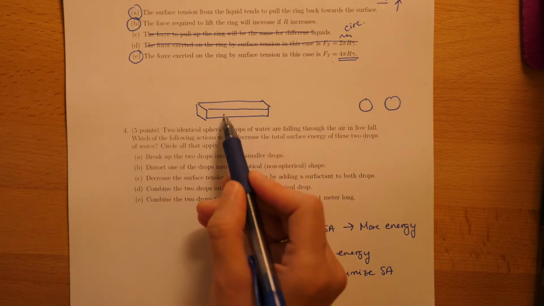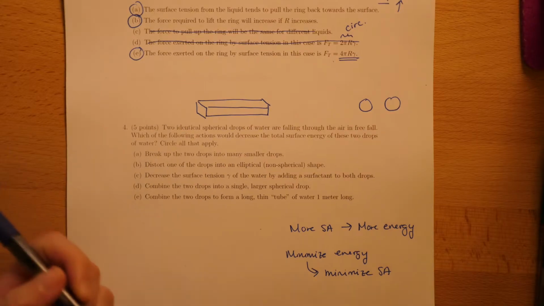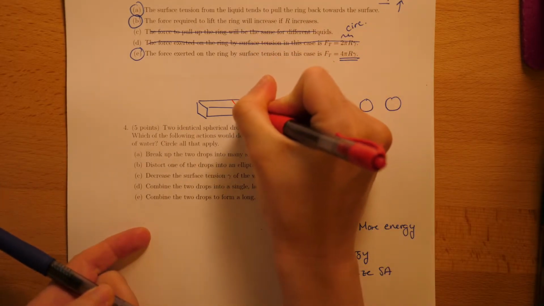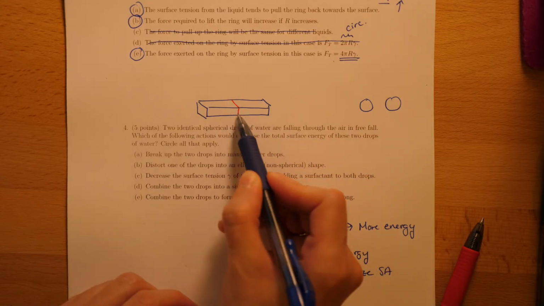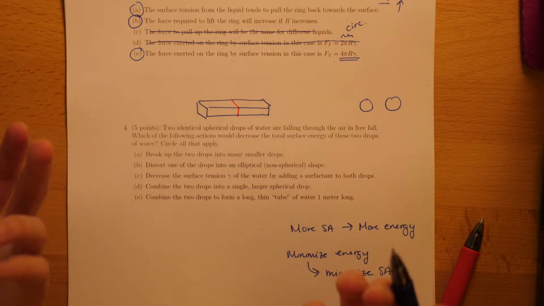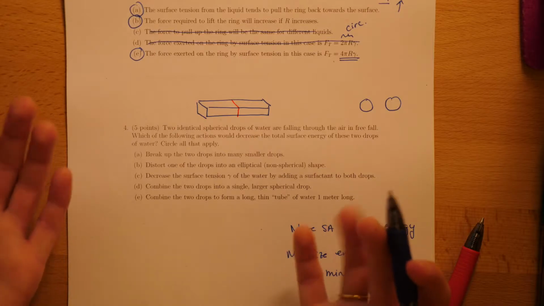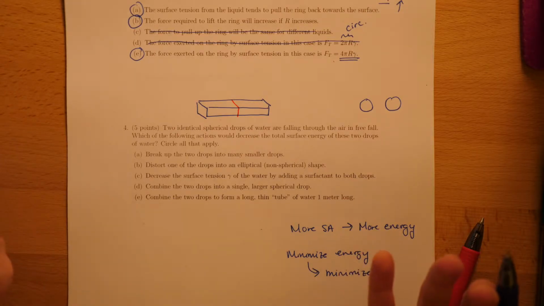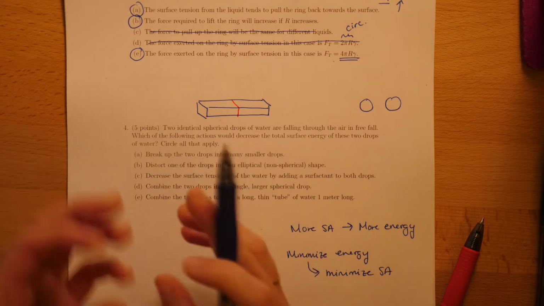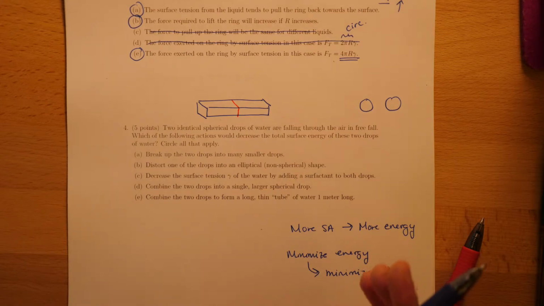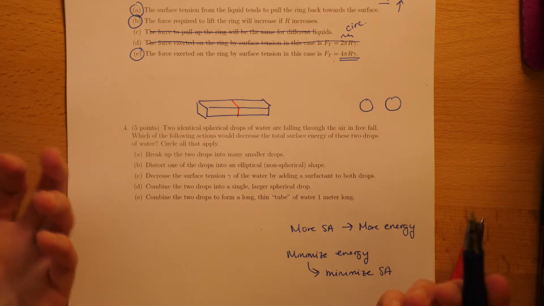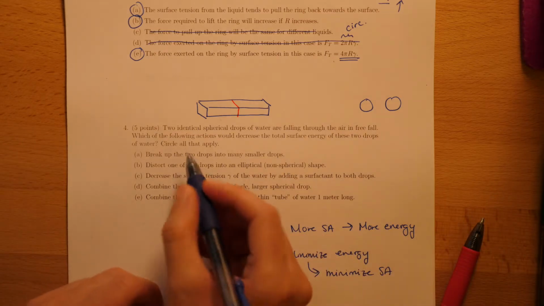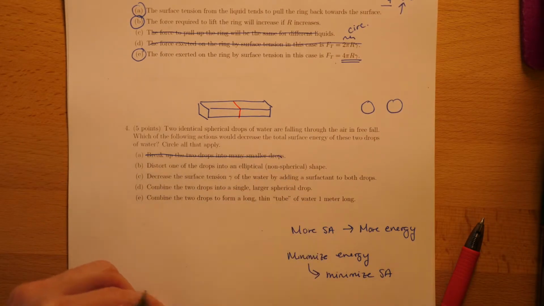So if you take it and you cut it in half, so you come in with your knife and break it into 2 pieces, now you've just exposed new surface that wasn't exposed before. So the total surface area has to go up. So whenever you take something and you chop it into smaller bits, you're increasing the total surface area, which means you're increasing the energy. So this will do the opposite of what the question's asking for.